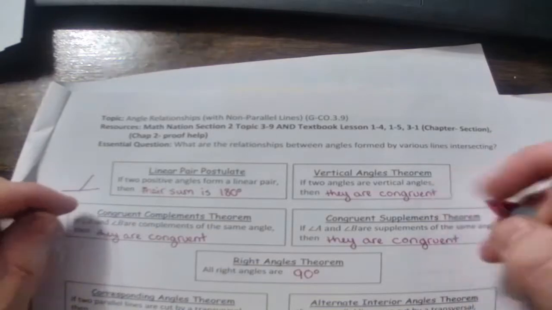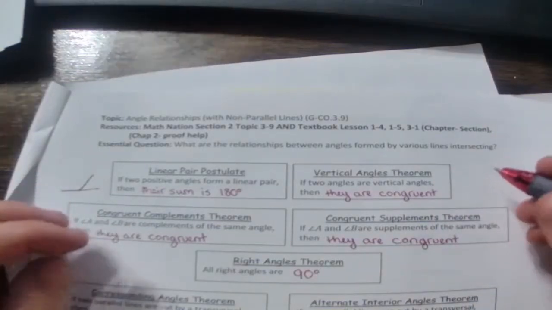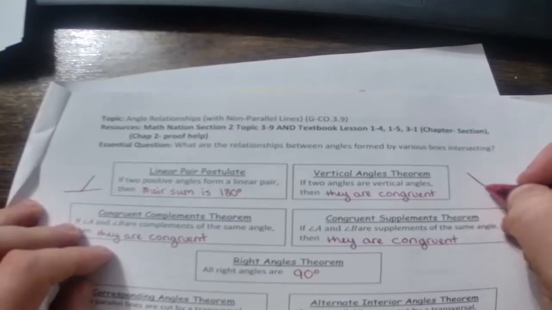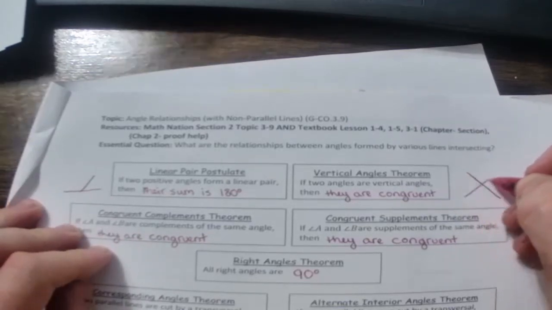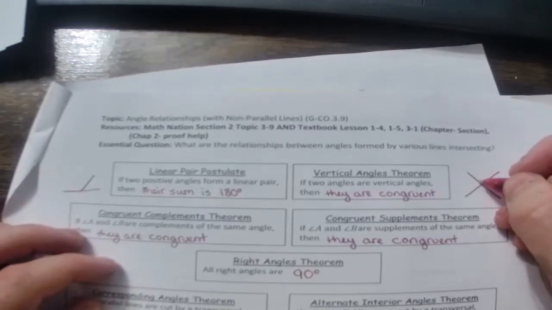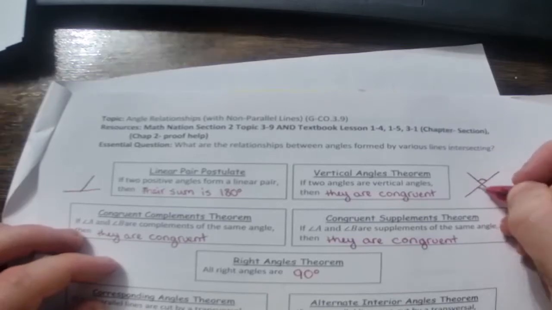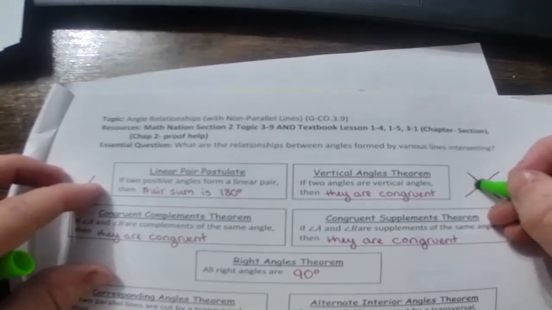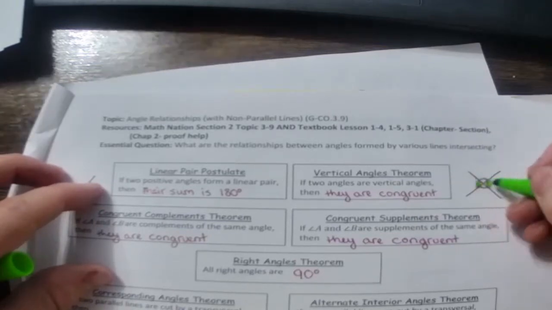Next, over here, we have vertical angles theorem. If two angles are vertical angles, then they are congruent. So if you ever see two lines crossing, basically forming an X, each angle that's across from each other would be vertical and equal to each other. So this one would be equal to each other, and on each side would also be equal to each other. So these ones go together, these ones go together. They are congruent.